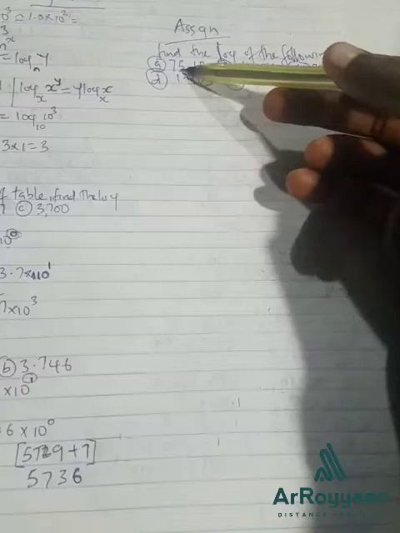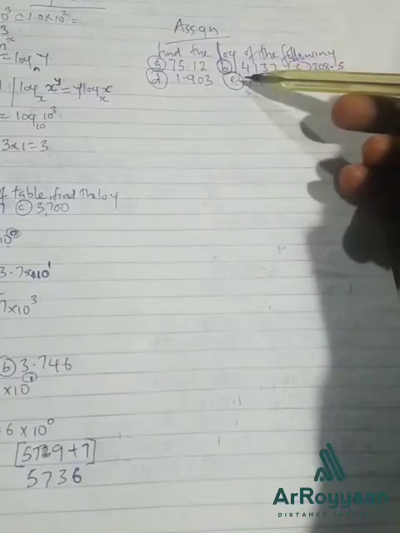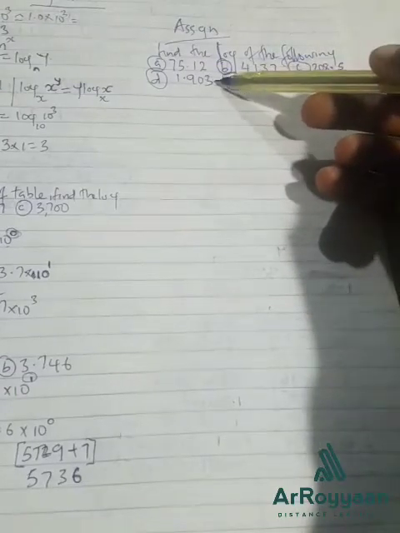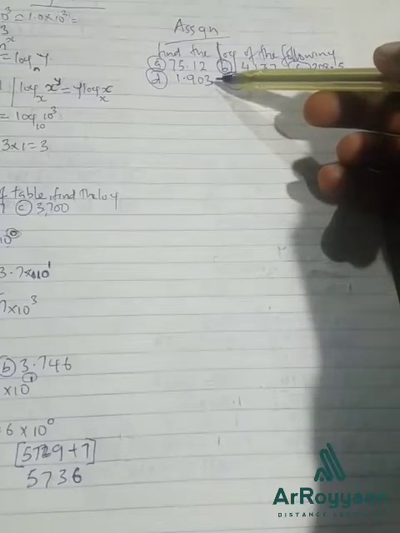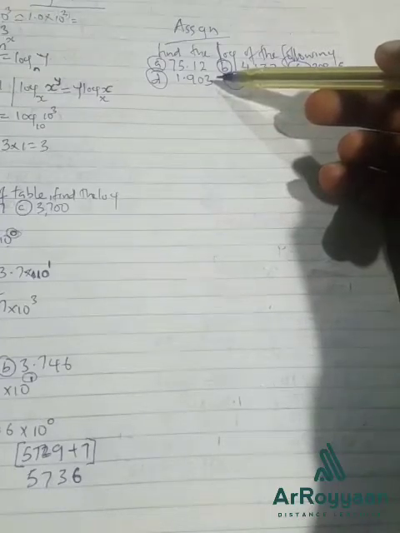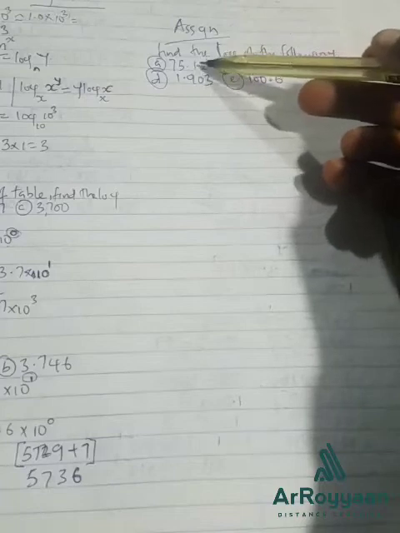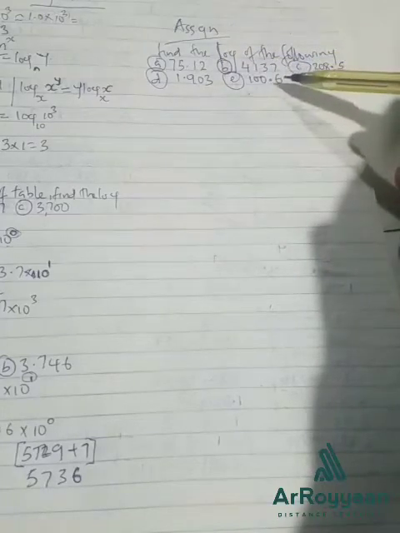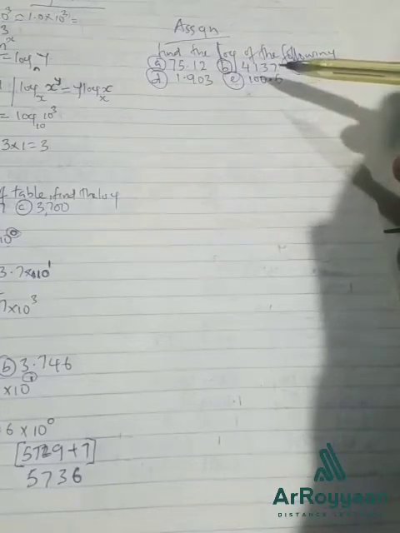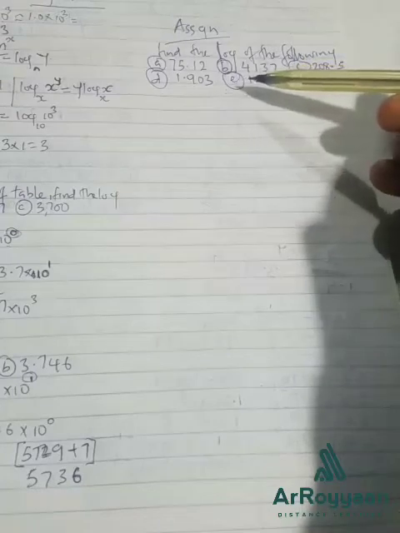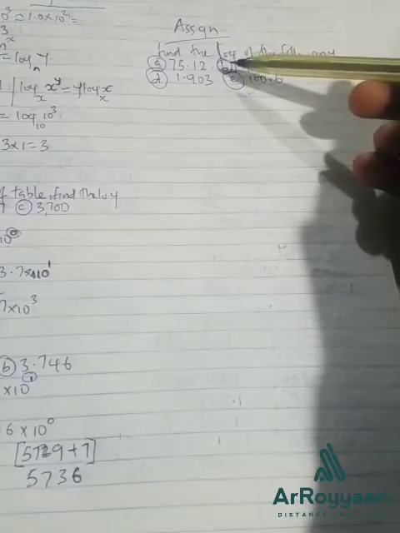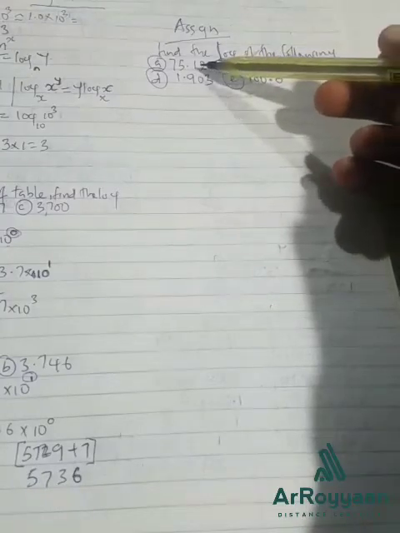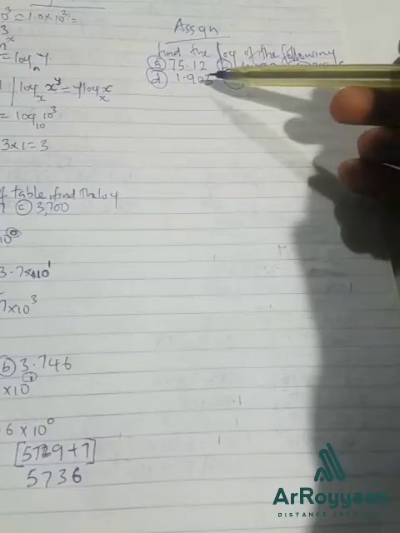So firstly, we change each of them to standard form to get the integer of the answer. The power we got will determine our integer. Then we'll now find the table. We'll look for our logarithm using the table while ignoring the decimal points.